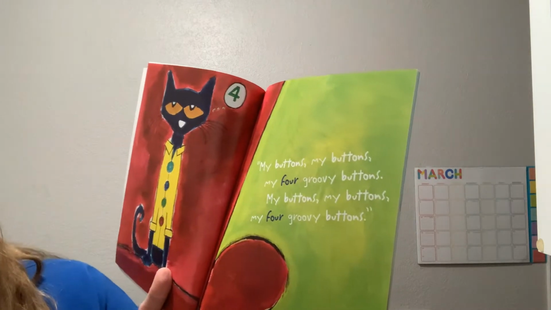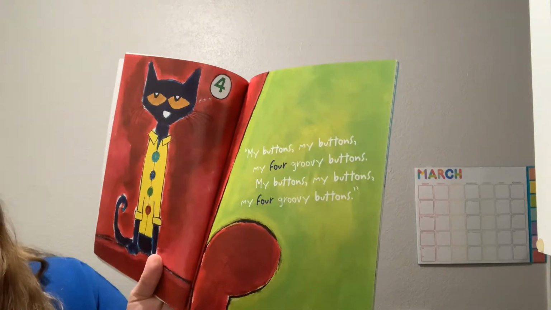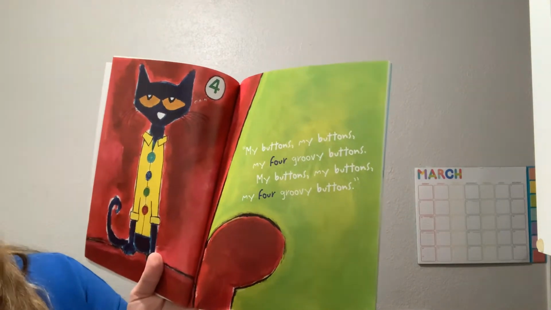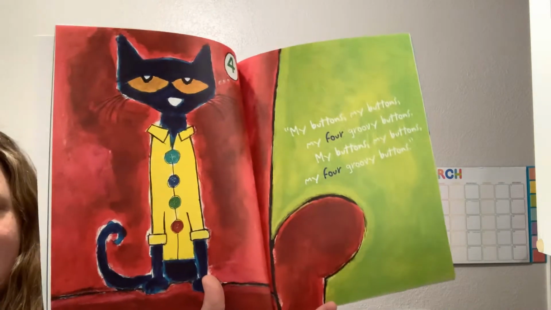My buttons, my four groovy buttons. My buttons, my four groovy buttons. Look at those groovy buttons.